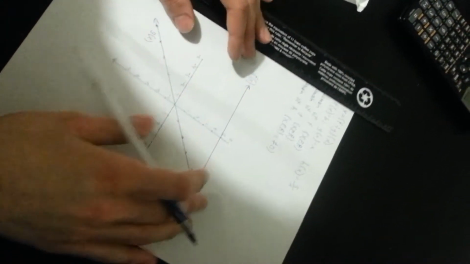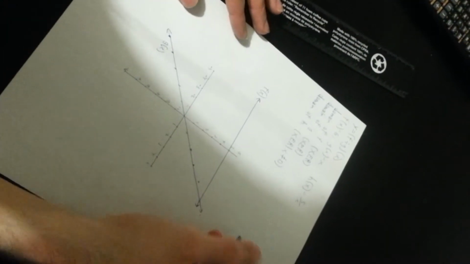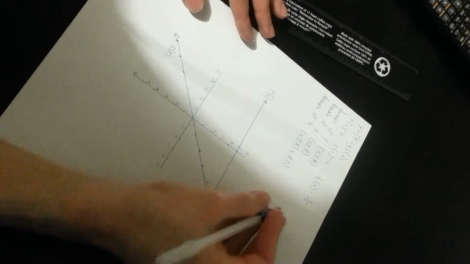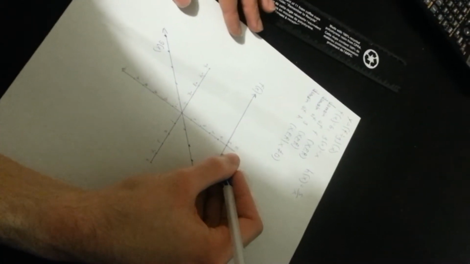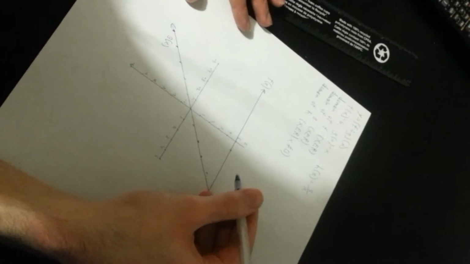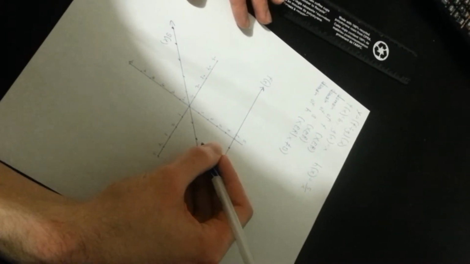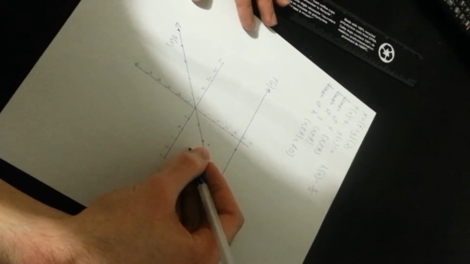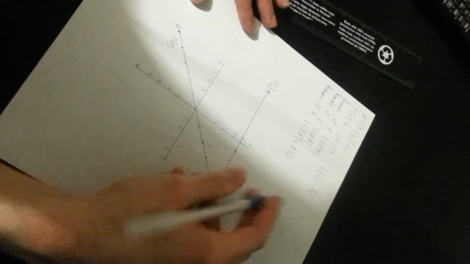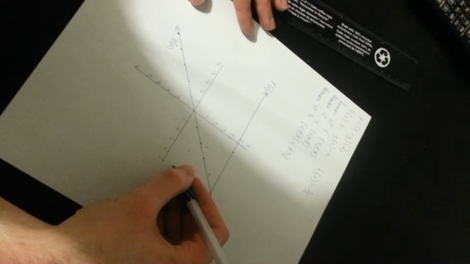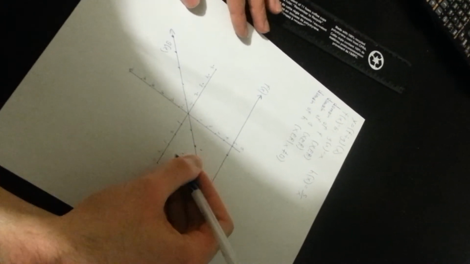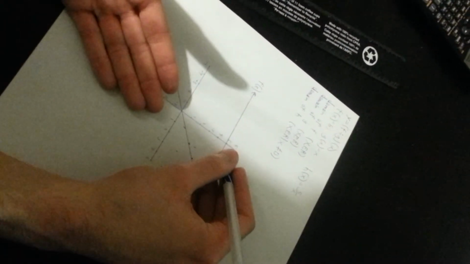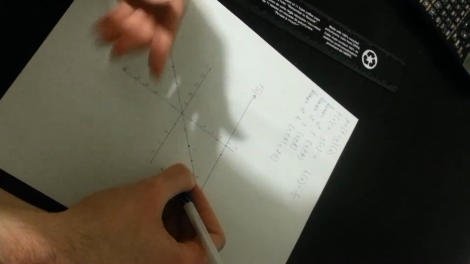Now we're going to our h of x line, which is going to be 5 over x. So 5 over 1, we know that that is going to be 5. 5 over 2, that's going to be 2.5. 5 over 3 is a bit more tricky. It's around the 1.5 area. And of course 5 over 5 is just going to be 1. I just skipped 5 over 4 just because of how close the numbers are.